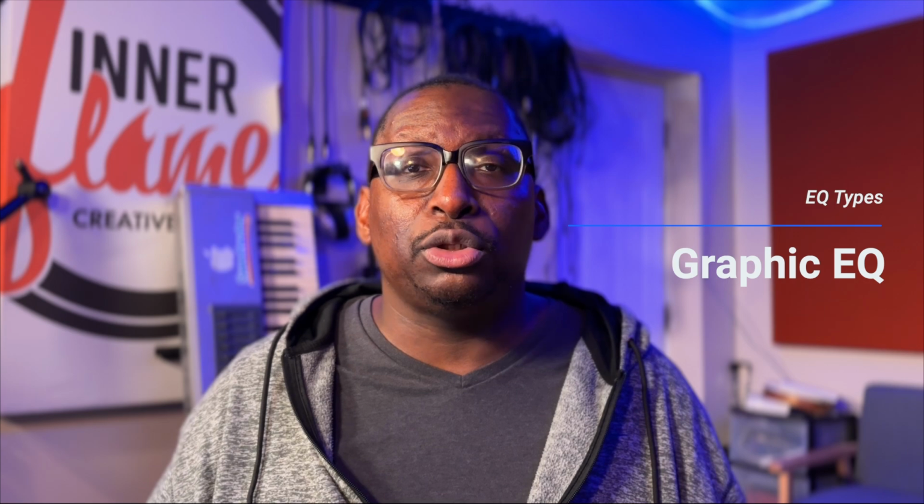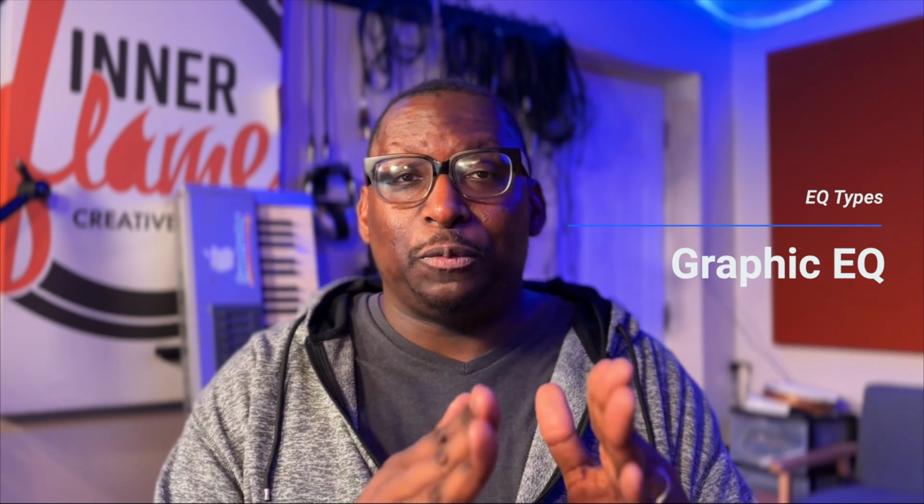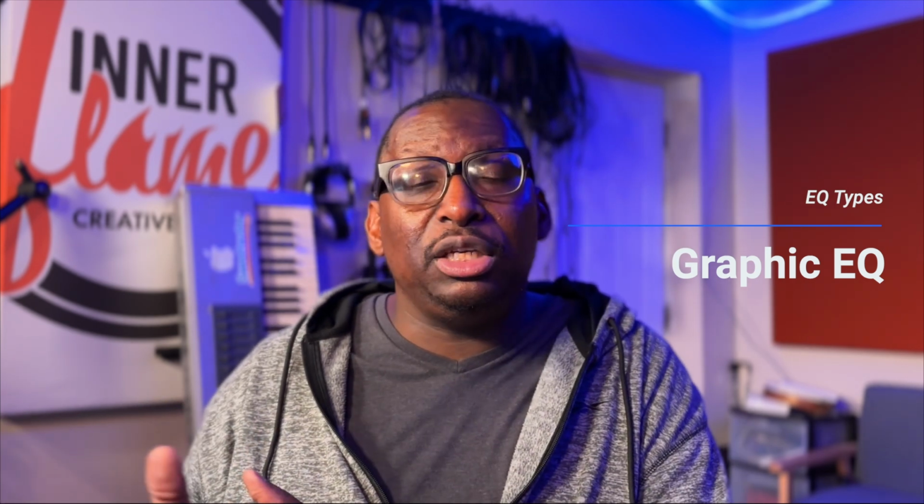You also have graphic EQs, and graphic EQs are going to have very specific frequencies. We don't get to choose the frequencies. They're just preset, and we can simply choose to boost or attenuate those frequencies. This is more so used in live settings, though you might find it in the studio, when we need to tune a room and completely kill certain frequencies so that we're not getting feedback.